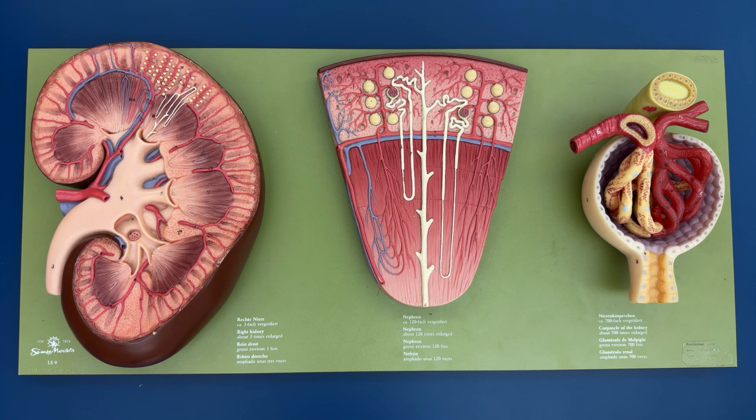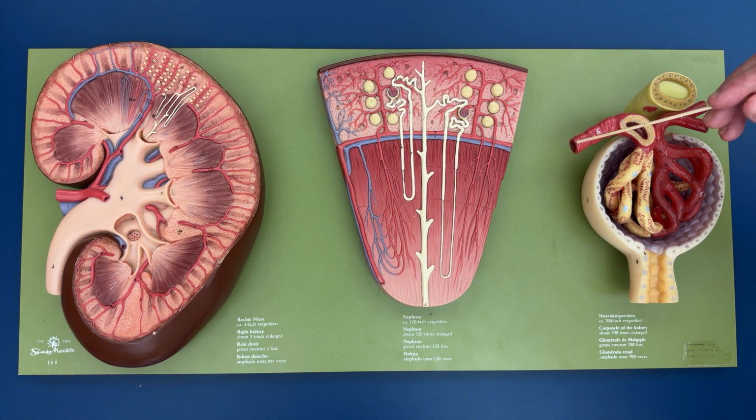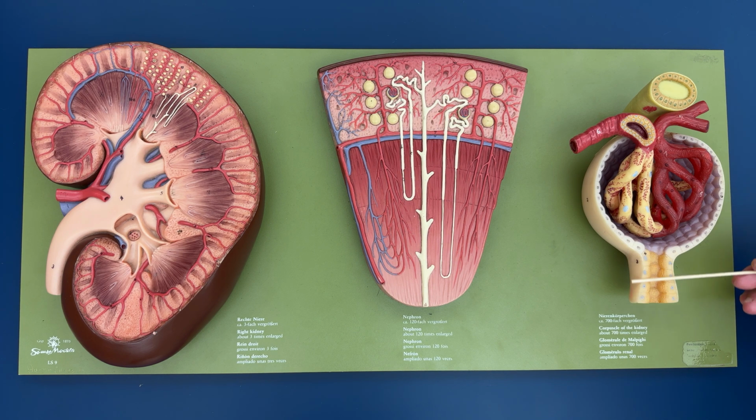On this view of the model here, we can see that afferent arteriole, the glomerulus, the efferent arteriole. We can also see the glomerular capsule, the very beginning portion of the proximal convoluted tubule, and a portion of the distal convoluted tubule.